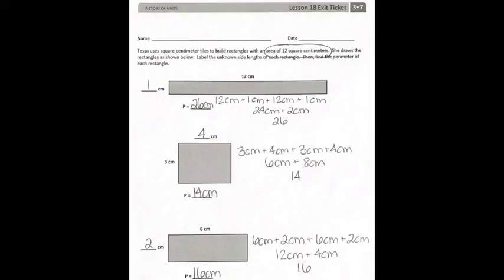Tessa uses square centimeter tiles to build rectangles with an area of 12 square centimeters. She draws the rectangles as shown below. Label the unknown side lengths of each rectangle, then find the perimeter of each rectangle.